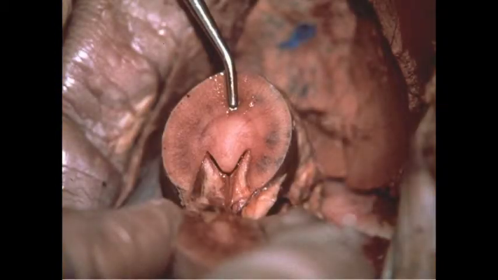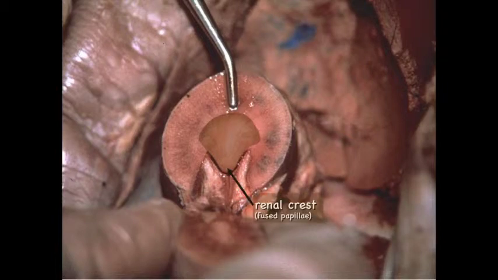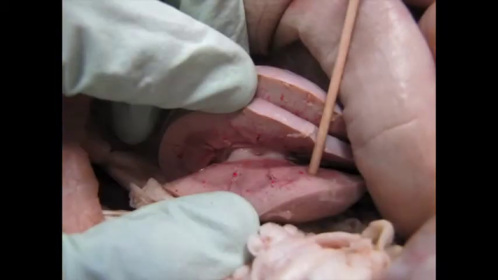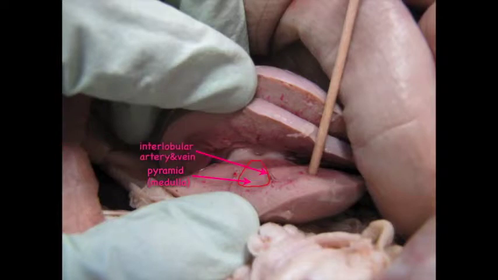Okay, so if we cut the canine kidney transversely, we can see that the medulla is very similar in appearance to the pyramid. We have the fused papilla forming our renal crest, and our fused calyces forming our renal pelvis. Okay, remember when we cut off center on the canine kidney, we could see the remnants of the renal pyramid with the interlobular artery and vein going between them there.